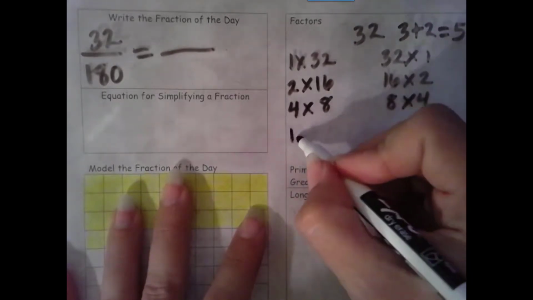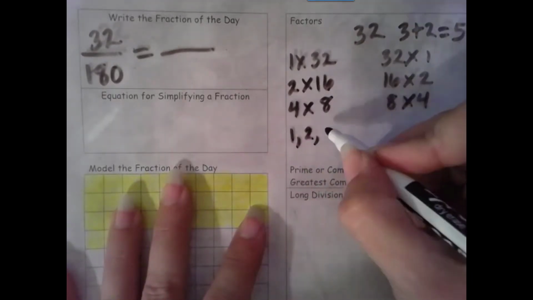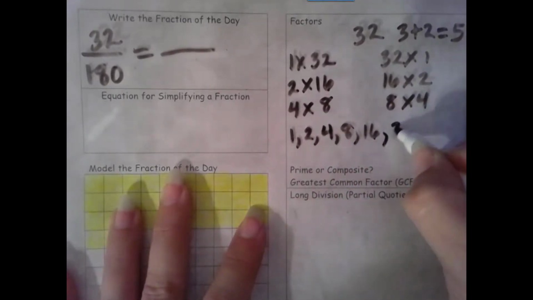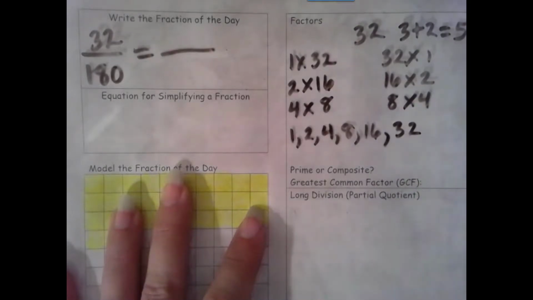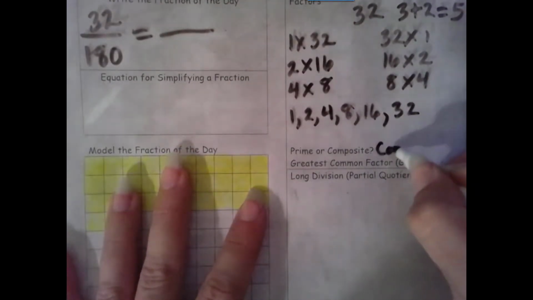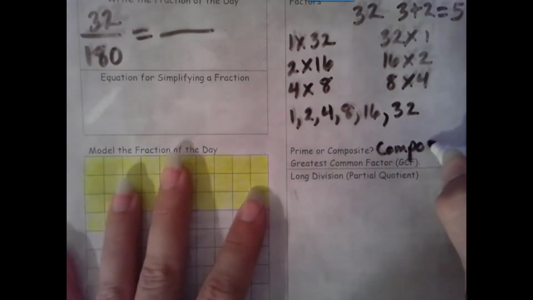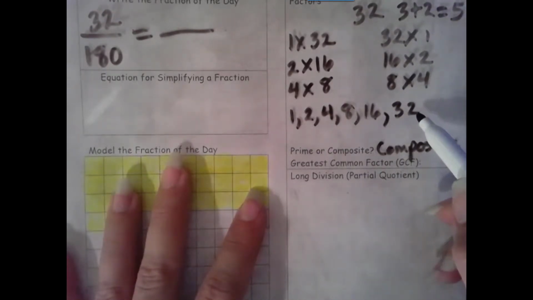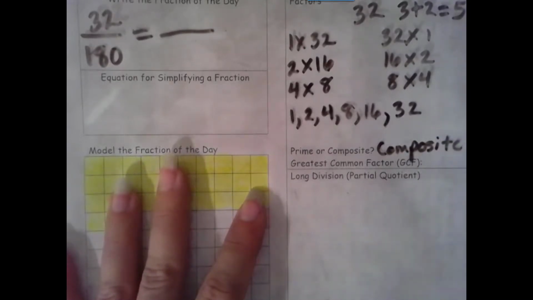So let's go ahead and list our factors from least to greatest. We have 6 factors. That is more than 2 factors, so it is composite. And now we need to find our greatest common factor. So let's start with our greatest factor for 32 and see if that works for 180, if that's common.